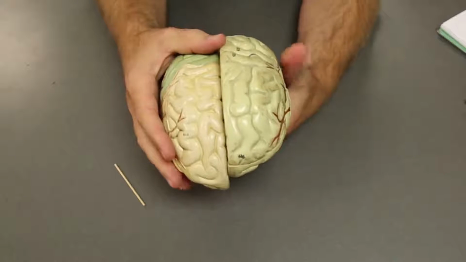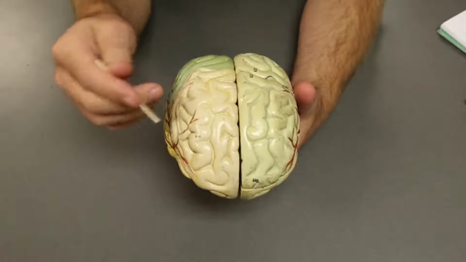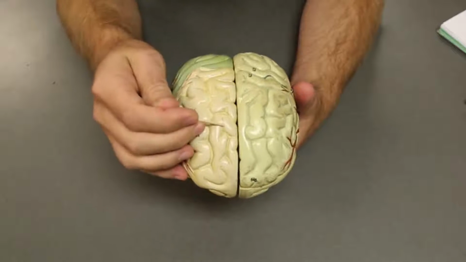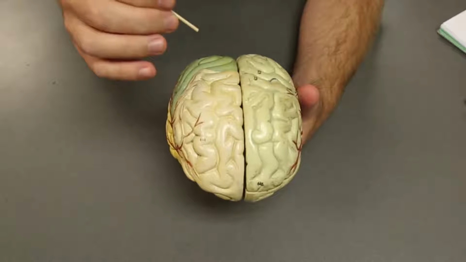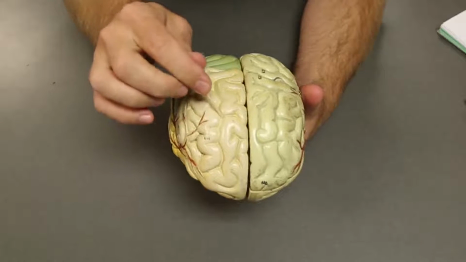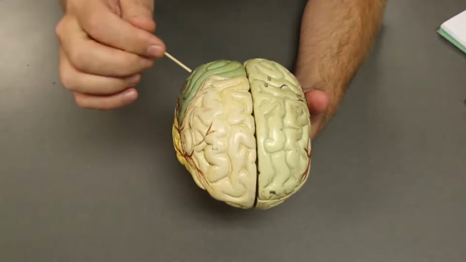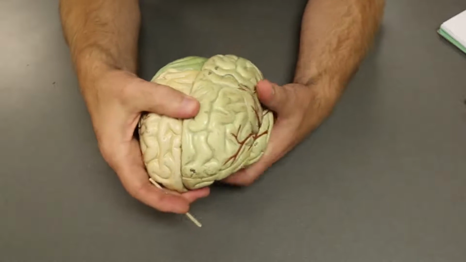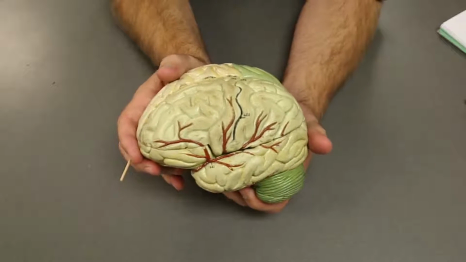Let's start and focus on the cerebrum first. The cerebrum has a number of folds and indentations all over it, as we mentioned. These folds are referred to as gyri, or singular would be a gyrus. And the indentations between those gyri are referred to as sulci, or singular would be sulcus. There are a number of gyri and sulci that are important for us.